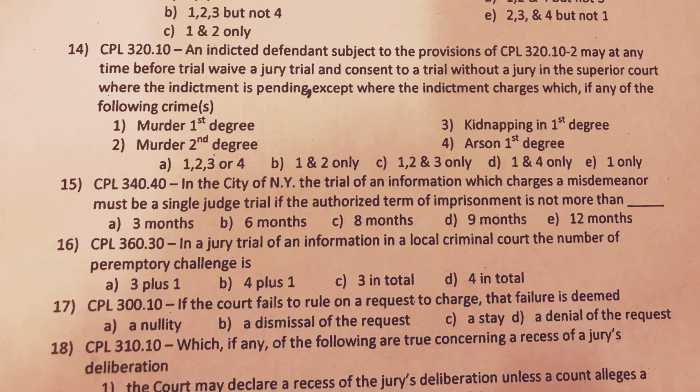17. If the court fails to rule on a request to charge, that failure is deemed a denial.